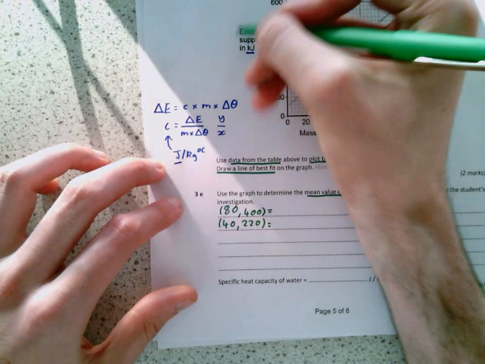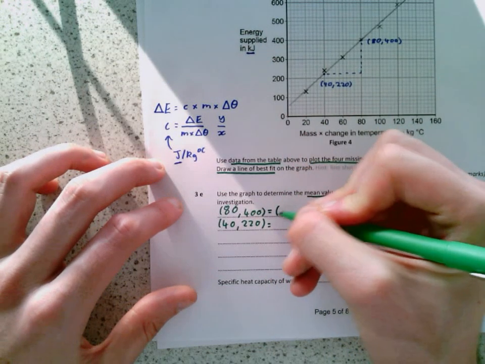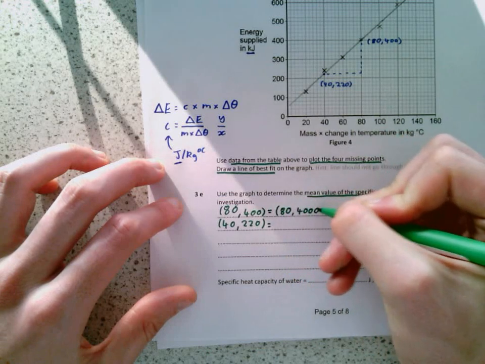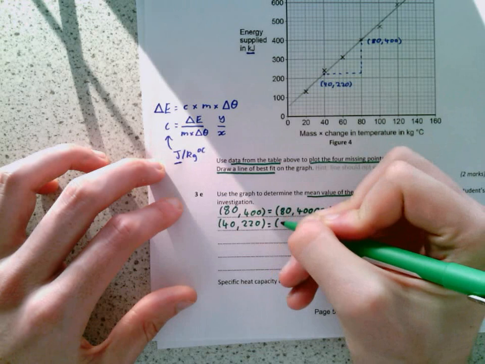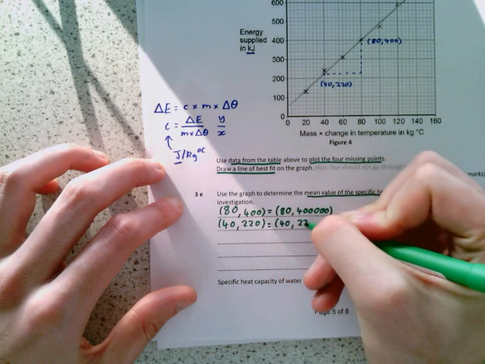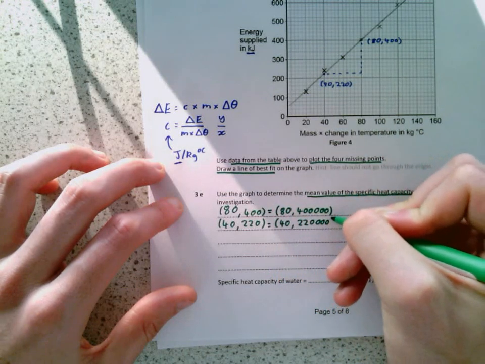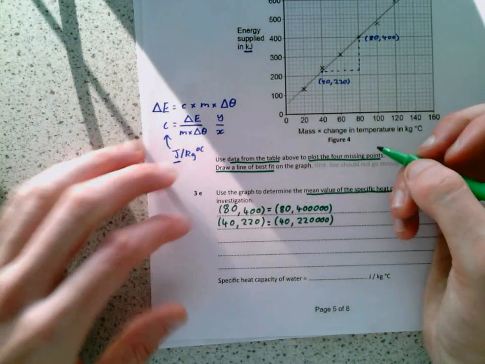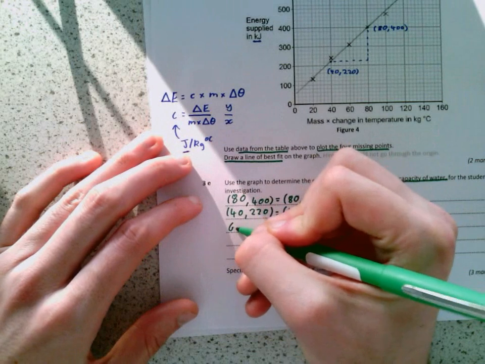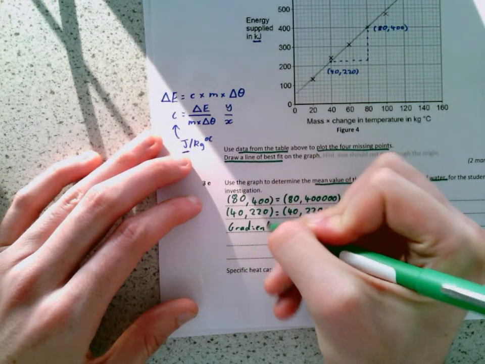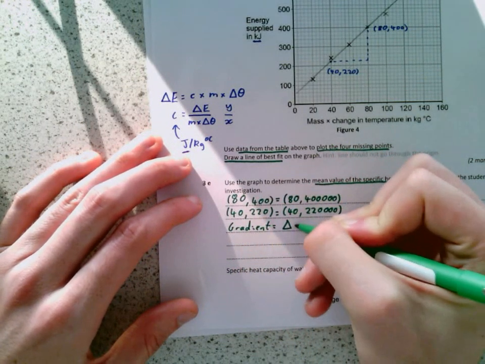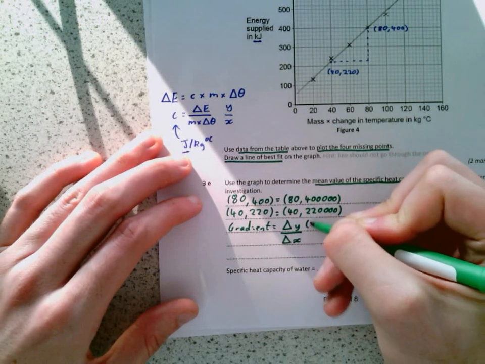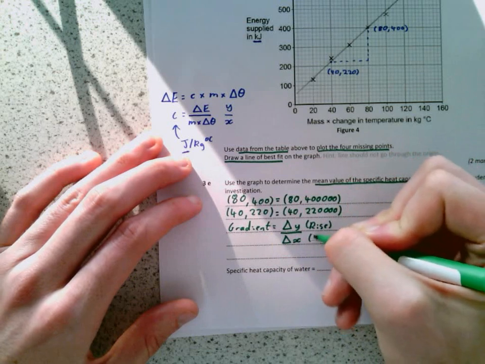These are the ones that are the energy supplied, the change in energy. So it's actually 80,400,000, 40,220,000. Okay, so now I need to work out my gradient. So as we should know, gradient equals the change in the y over the change in the x, or we could say rise over run.